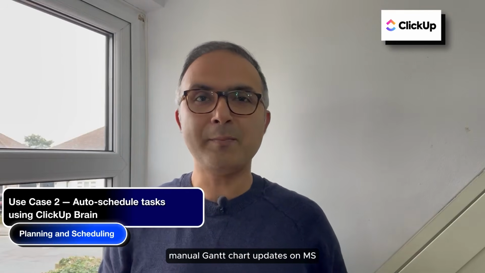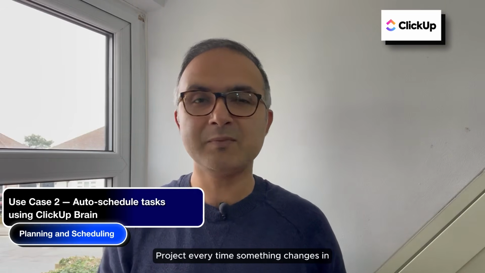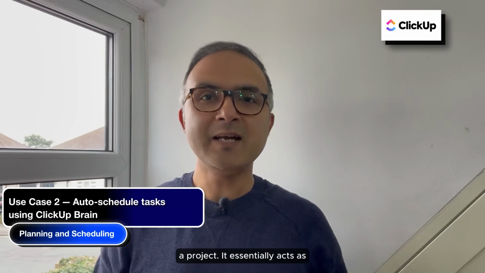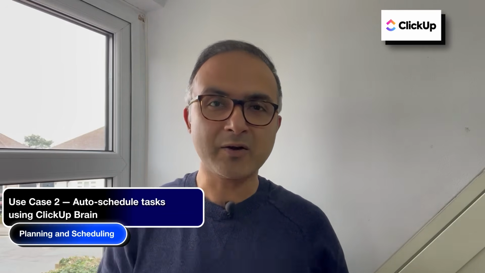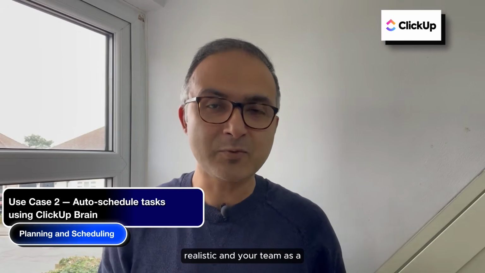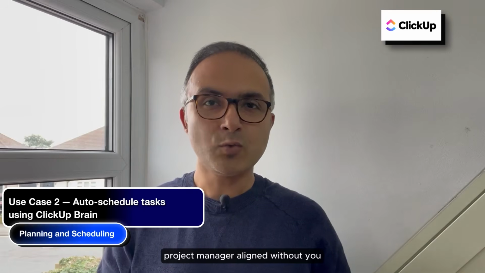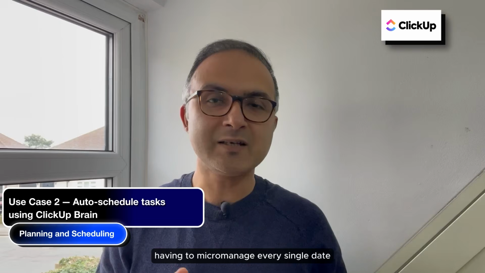So no more manual Gantt chart updates on MS Project every time something changes in a project. It essentially acts as a smart scheduling engine running in the background, keeping your plan realistic and your team, as a project manager, aligned without you having to micromanage every single date or deliverable change.